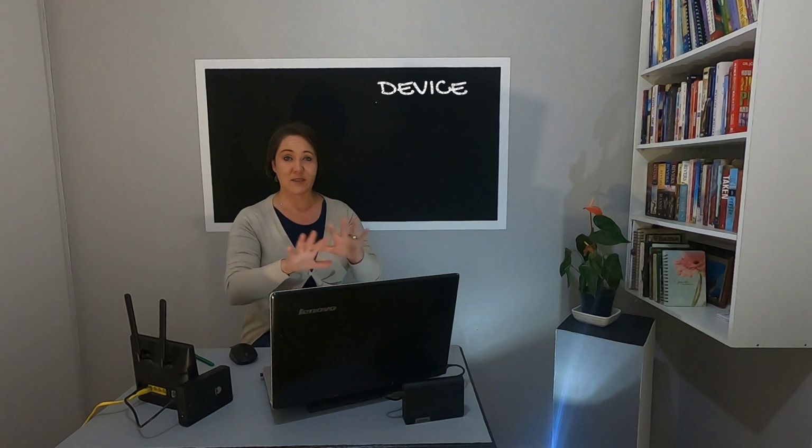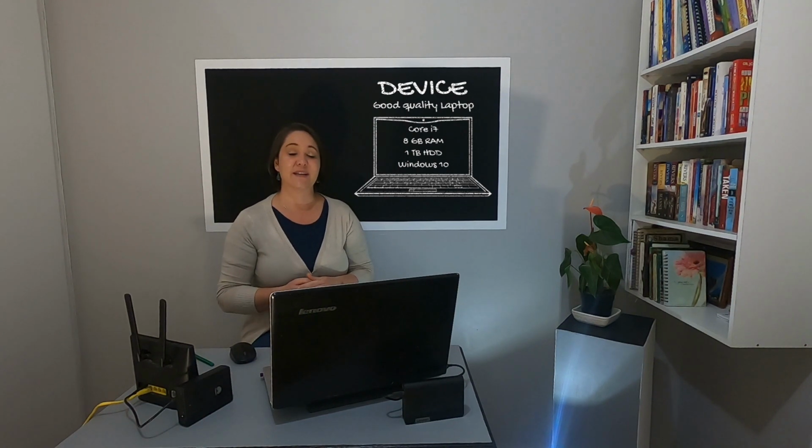Now, I have quite a monster of a laptop. It's a LENOVO IDEAPAD 500. It is an i7, 8 gig, terabyte hard drive and runs on Windows 10. It is quite an expensive computer and could cost you in the region of 20,000 Rand. Now, I'm not saying spend 20,000 Rand on a computer.